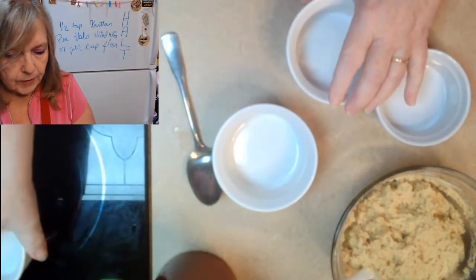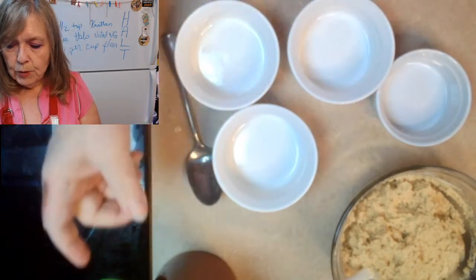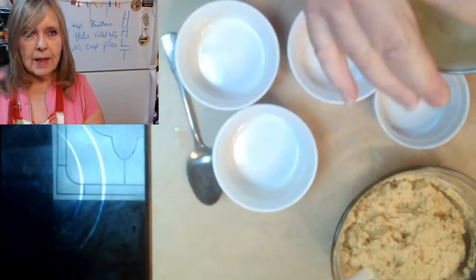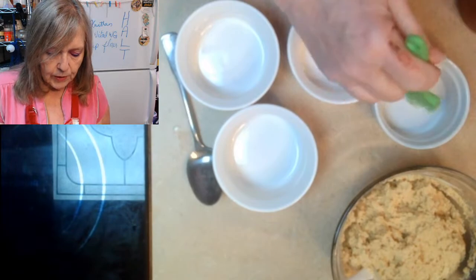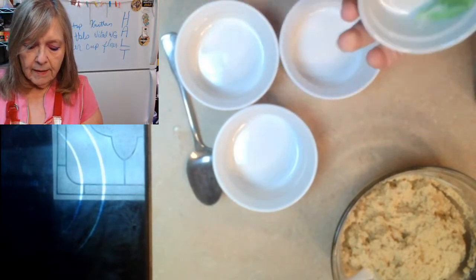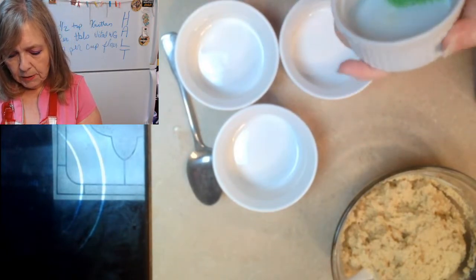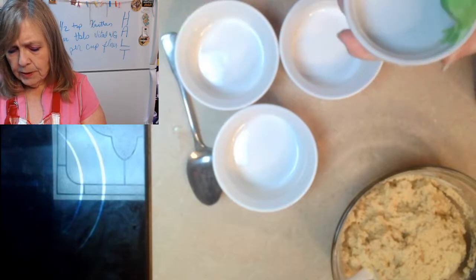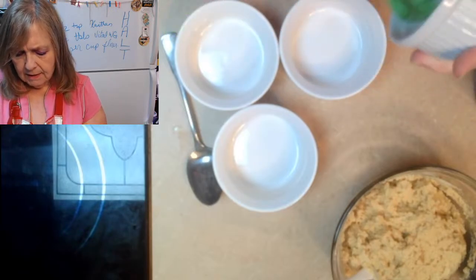Then throw your dough in there to rise. So before we do anything else with this, we're going to use a little bit of bacon fat, and we're going to grease these bowls. This is important. We want these to come out easily, and I'm using bacon fat because why would I not use bacon fat?